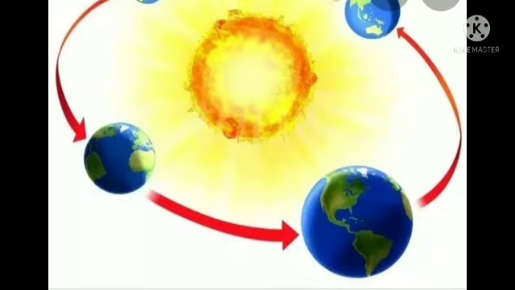Third question is, the apparent movement of the sun from east to west is a result of what? Answer is, it's a result of rotation of the earth. Fourth question, what is the direction of the rotation of earth? The answer is, earth rotates from west to east. Next question is, while the earth rotates, how many longitudes face the sun daily? The answer is 360 longitudes.